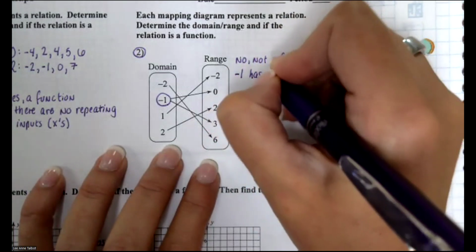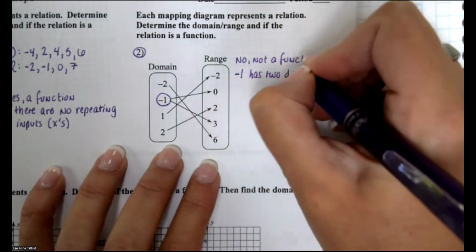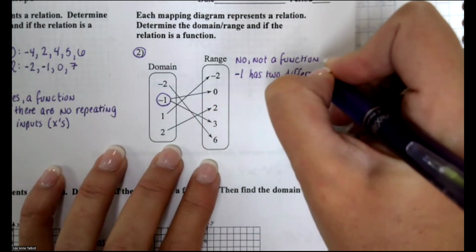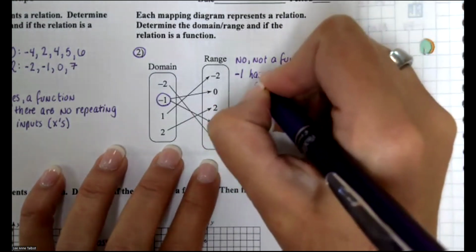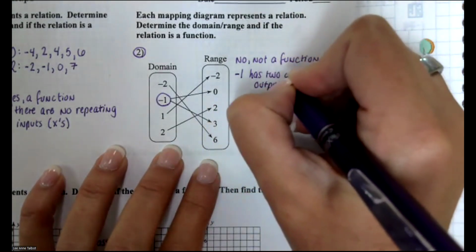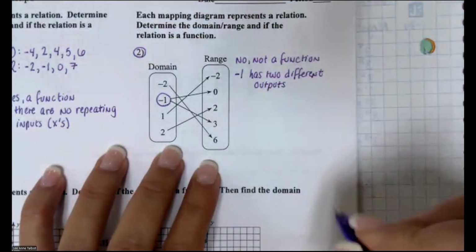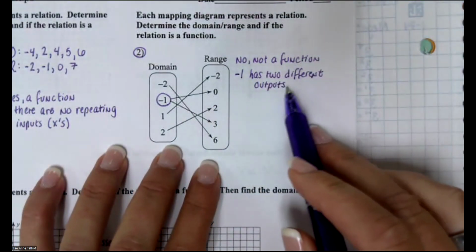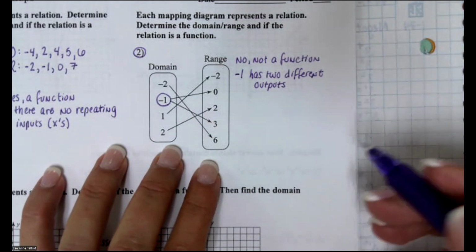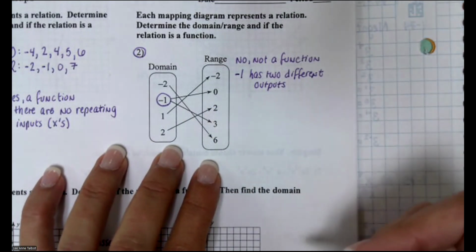-1 has two different outputs. So no, not a function. -1 has two different outputs.